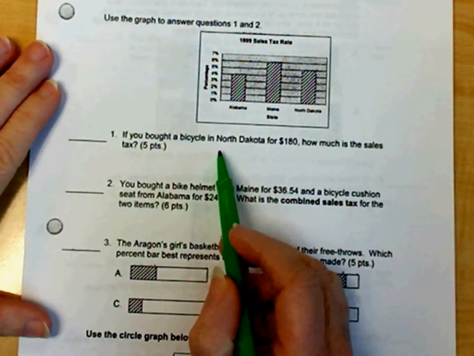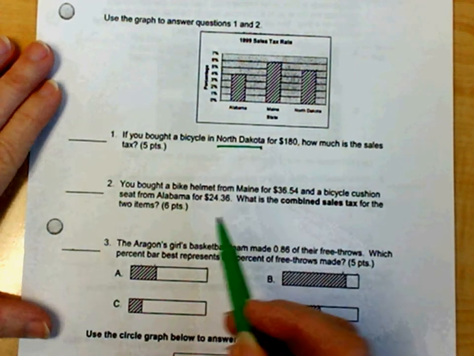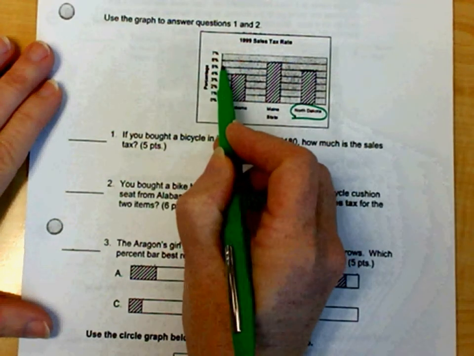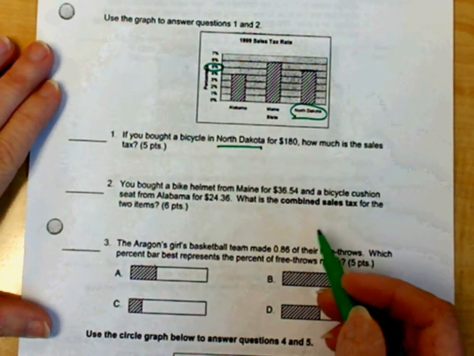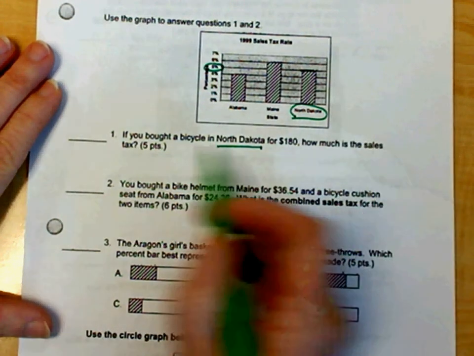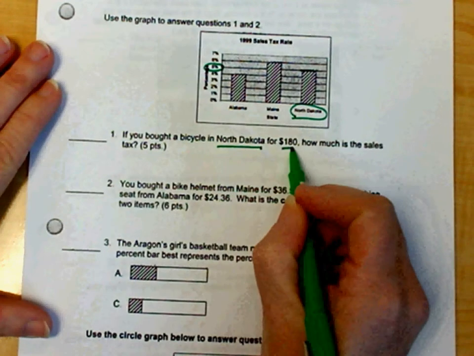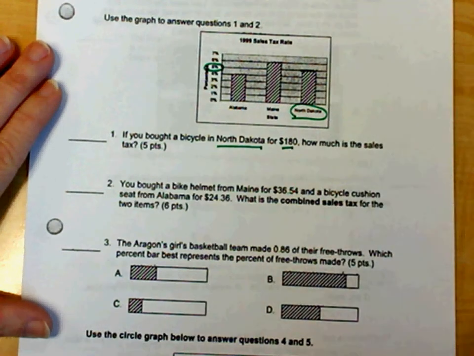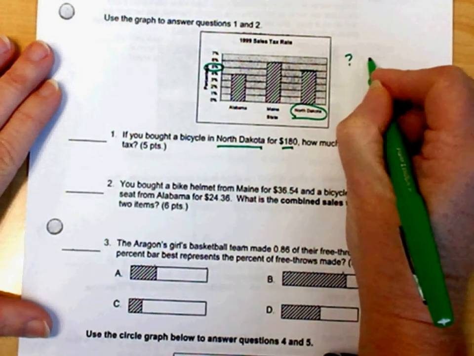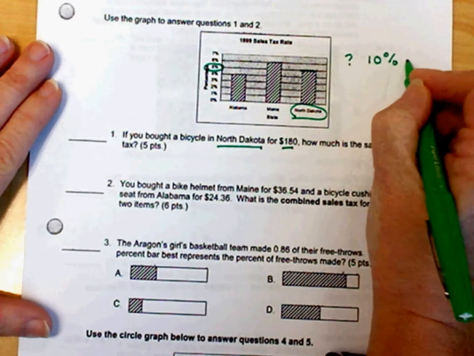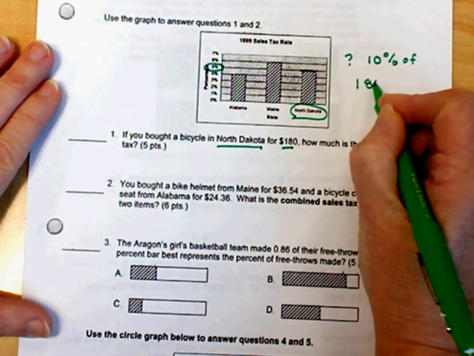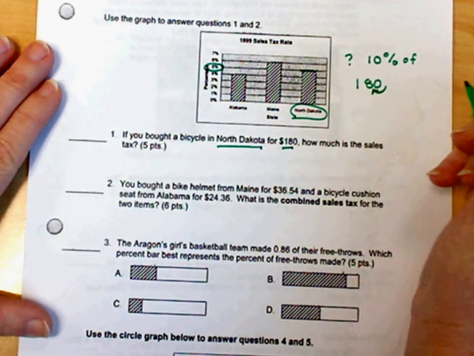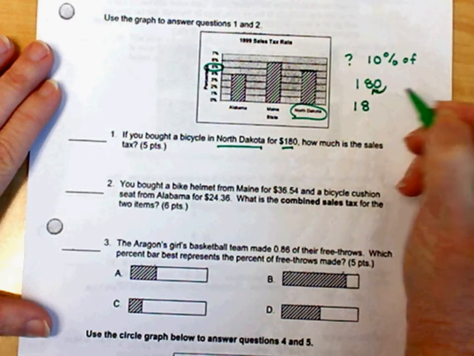As I read question number 1, I'm looking at North Dakota. So I want to identify North Dakota and what amount in percent that is for sales tax, because it's going to ask me how much is the tax on the $180. And it's 5% in North Dakota. So I'm going to use the strategy of what is 10% of 180. We have learned that 10% is movement of a decimal, which then makes it the number 18.